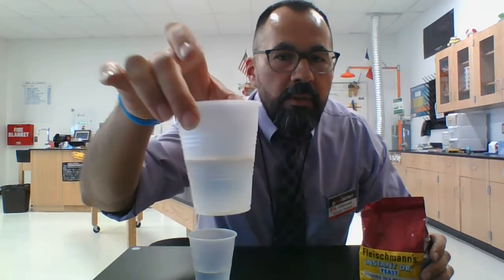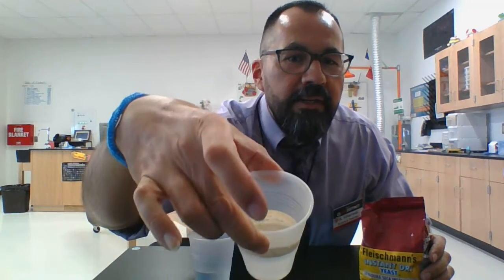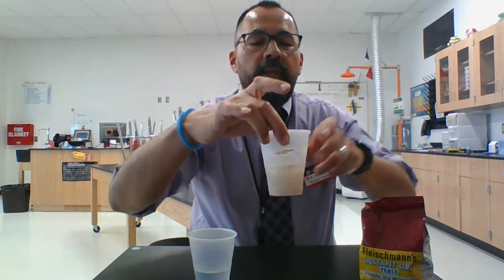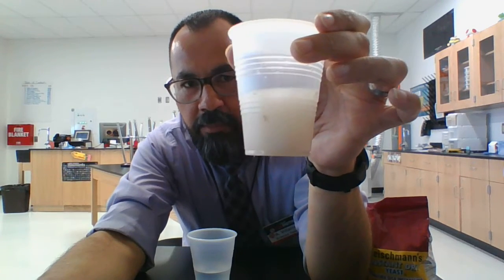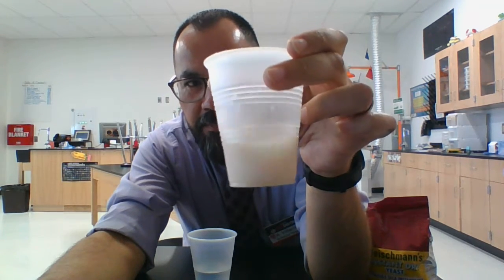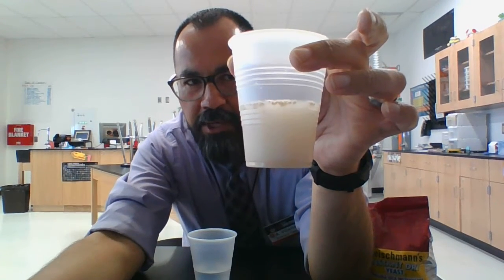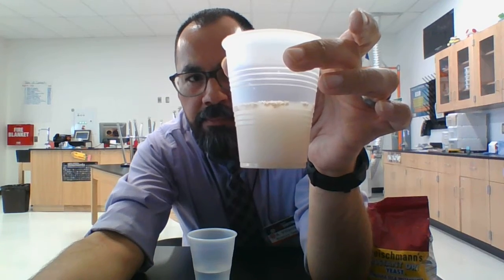So I'm going to pour in some of the yeast here just to cover the top, like so. You see that? I'm going to go ahead and just stir it around. Hold this up for you guys. Oh, it doesn't look so clear anymore. You can see some of the yeast clumping up in here. So it's not as clear anymore. That could be the yeast mixing in with the liquid.